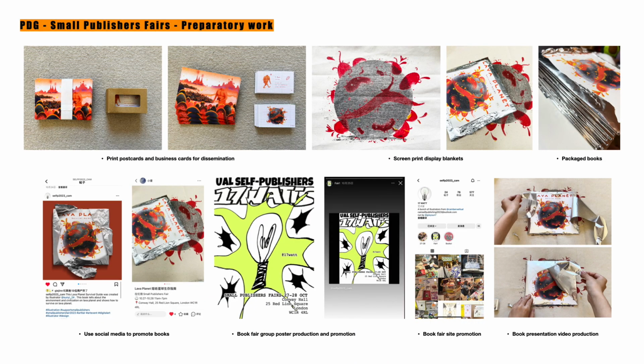During the preparation of the small publisher fairs, I printed 10 sellable copies of my book on the printing website and made some postcards, business cards and other derivative products for dissemination and sale. This is a good way to promote the publicity of the work.